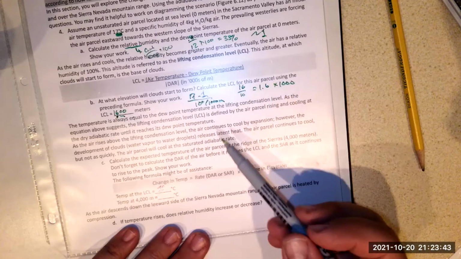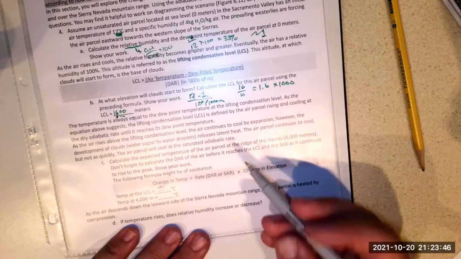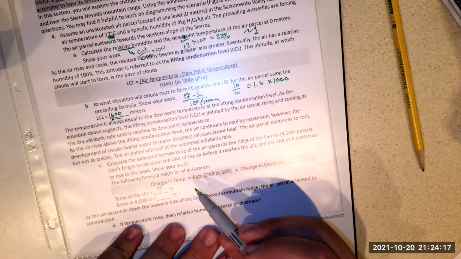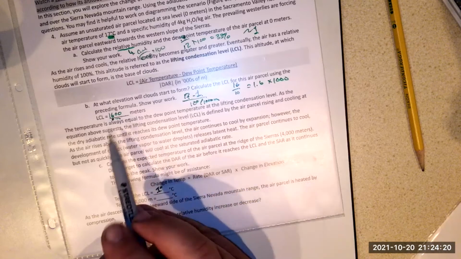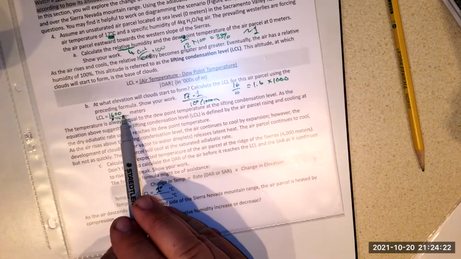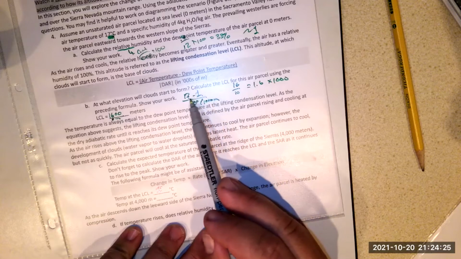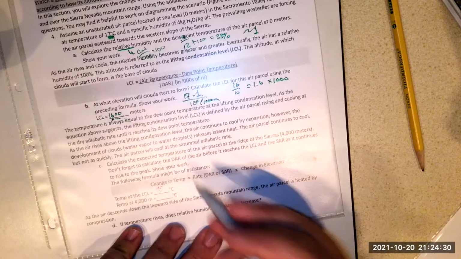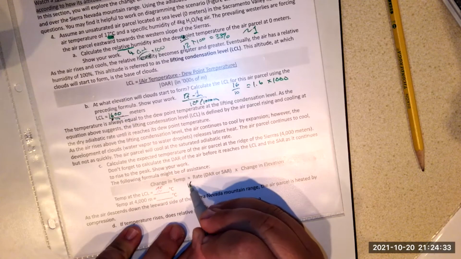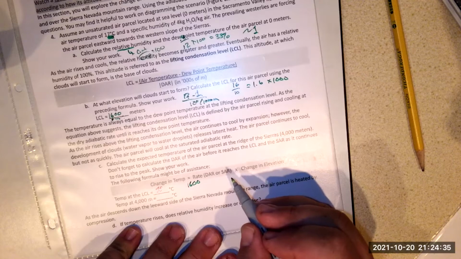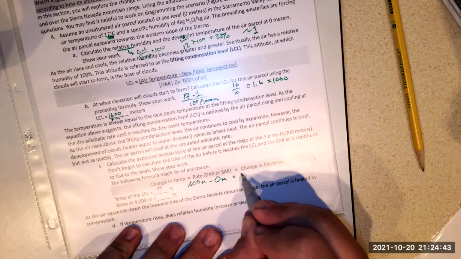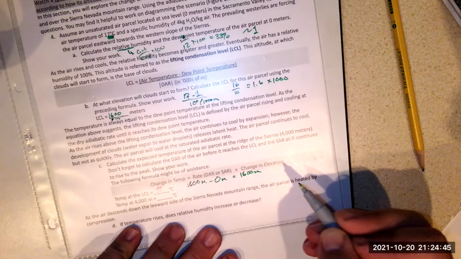We determined that we need to go up 1,600 meters to go from the current temperature of 17 to the temperature now. That's how much we've gone up.